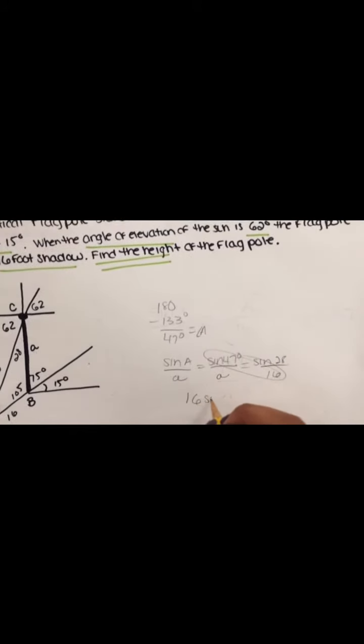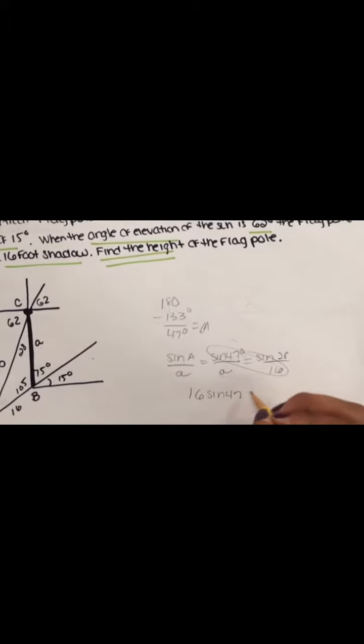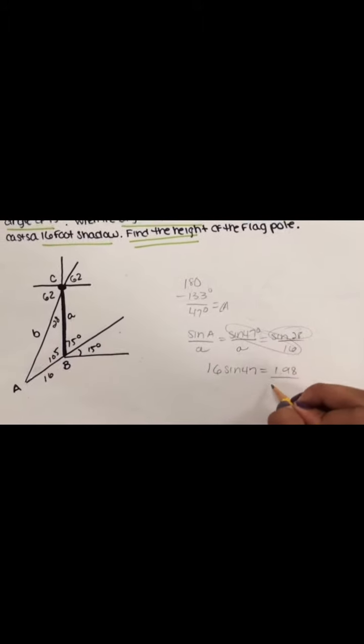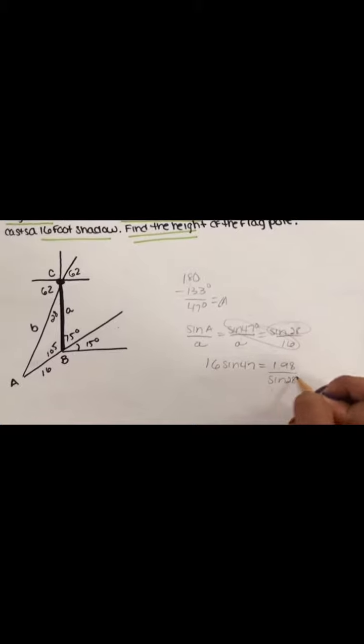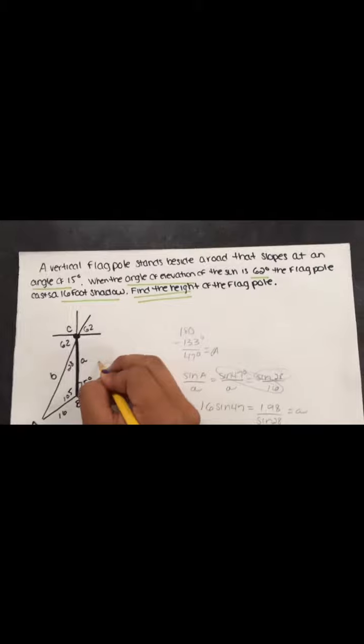So 16 sine of 47 equals 1.98 using a graphing calculator. And to get A, we need to divide by this extra variable right here. So 1.98 divided by sine of 28 equals A, which is our height of the flagpole. And A comes out to 7.3 feet. And that's the answer to our problem. 7.3 is the height of the flagpole.